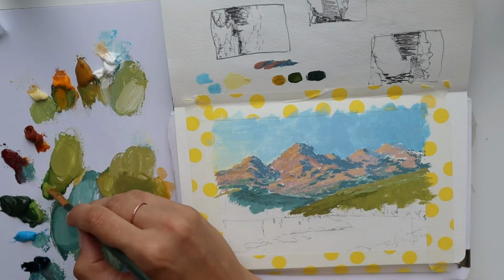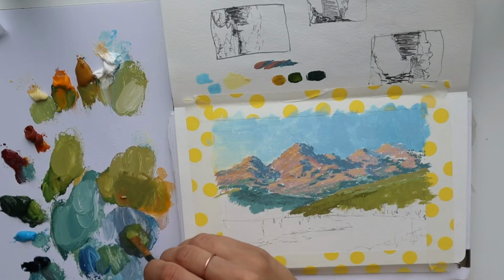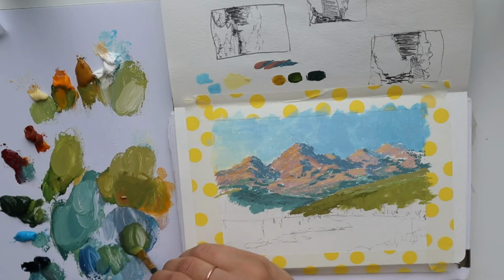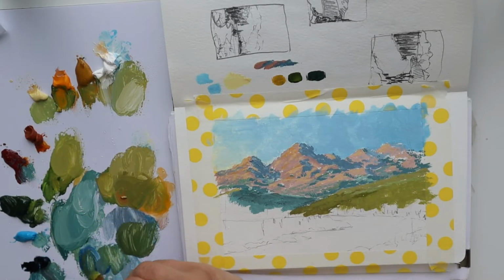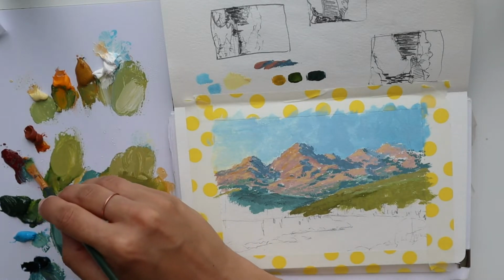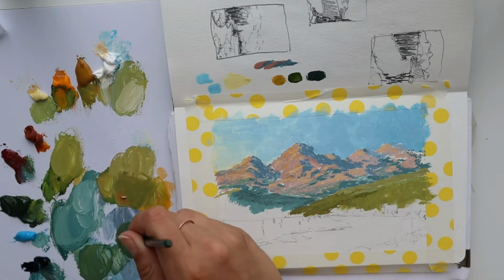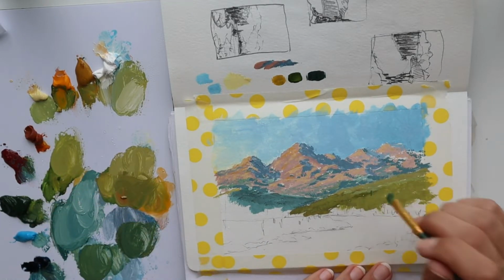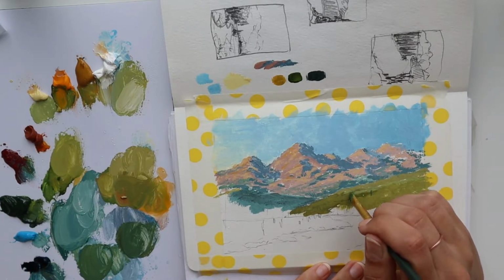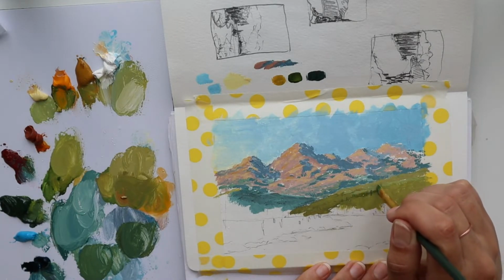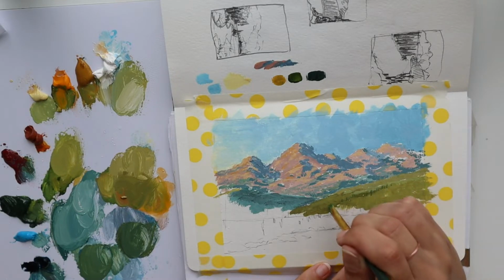And now I'm gonna mix a little bit of the darker, a little bit of the cooler green, because I want to add a little bit of definition into this forest up on the hill, as if there are some individual trees in there.